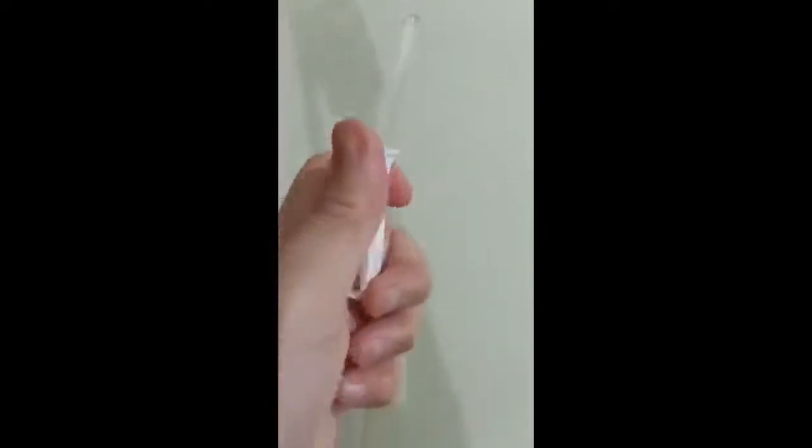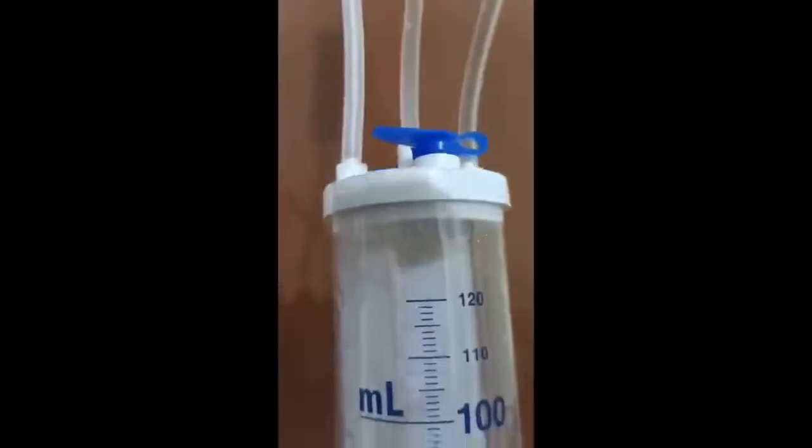Squeeze the drip chamber gently until it is half full of the IV solution. This reduces the risk of air entering the tubing, and if the chamber is completely filled, you cannot observe and properly regulate the drip rate.